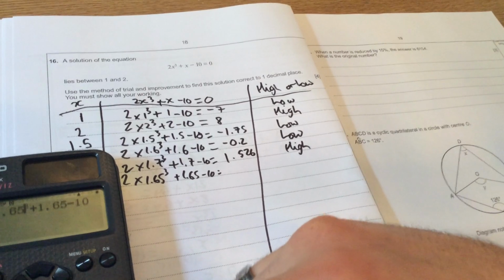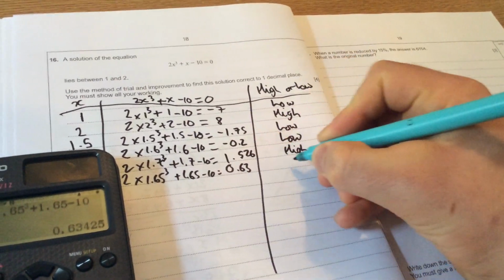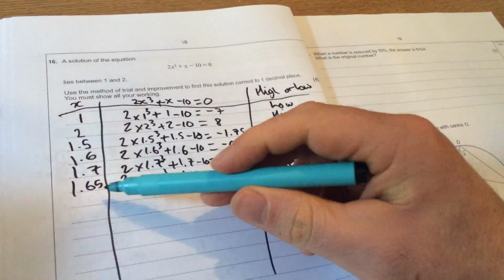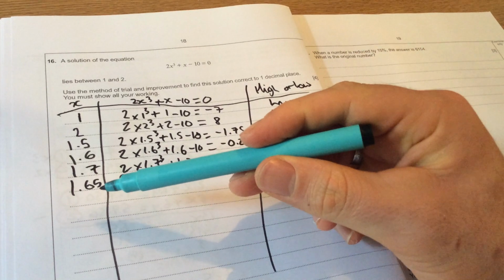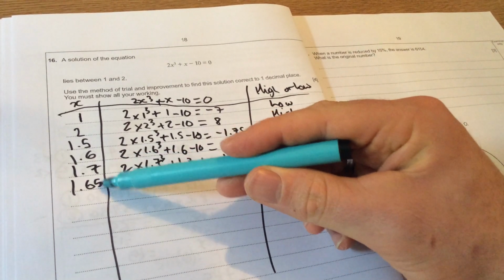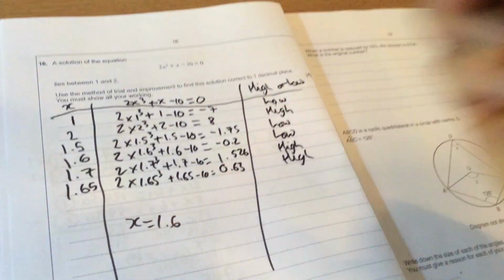That's 0.63. That's too high. Because that's too high, 1.65 is too big. We only want it to one decimal place. So this is too big. It can't be 1.7 because that's above 1.65. So this is too big. So my answer has got to be 1.6.